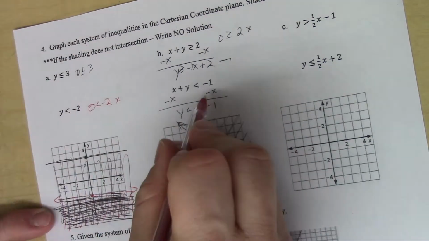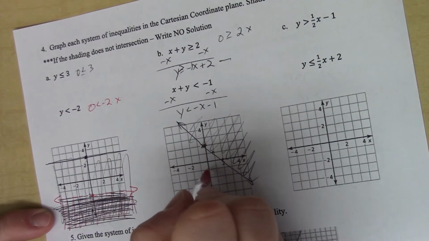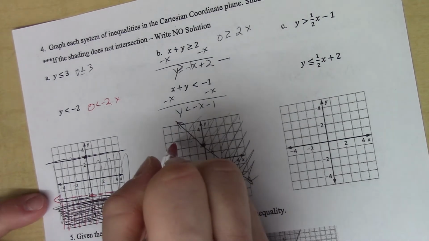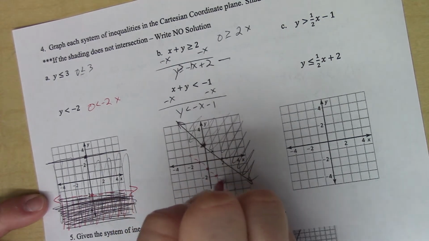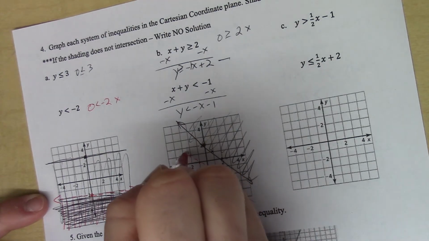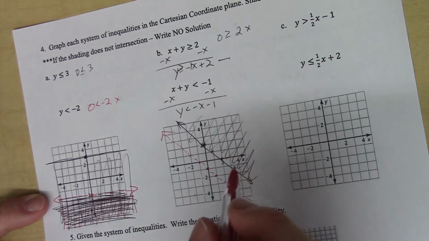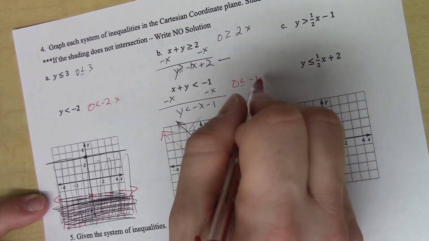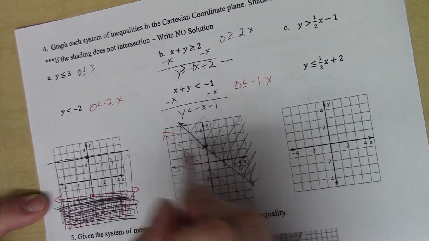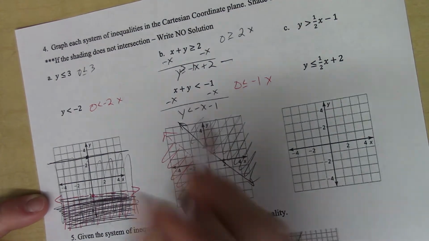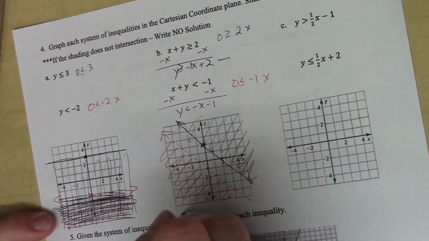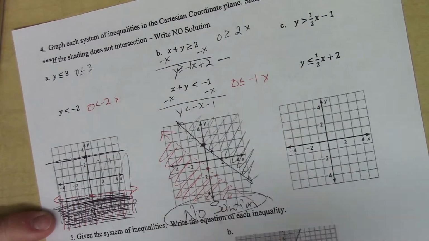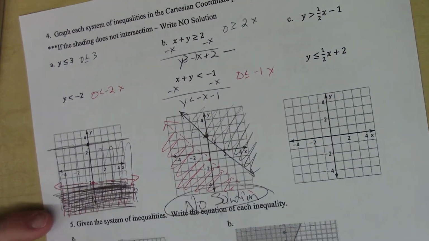This line, I start at -1, down 1 over 1, down 1 over 1, and you can see what's going on here. These are parallel lines, although this one is dashed. Okay. I test 0. 0 is less than or equal to -1, which is false. So I do not shade towards 0, 0, I shade away. And when they have nothing in common, we say no solution. Keep in mind there's going to be at least one of those on the real quiz too.